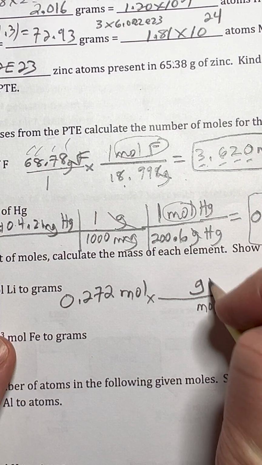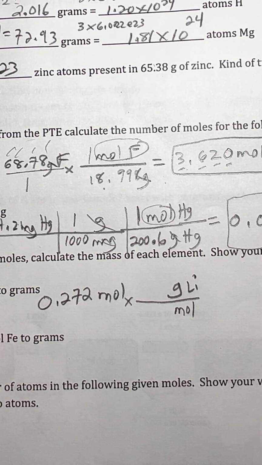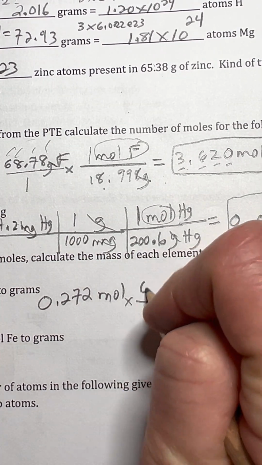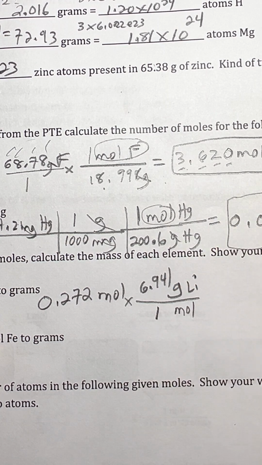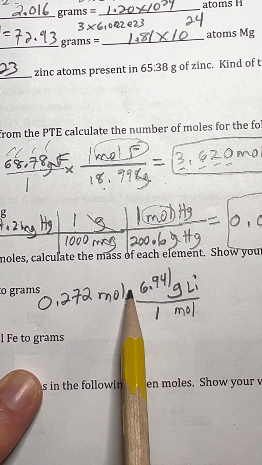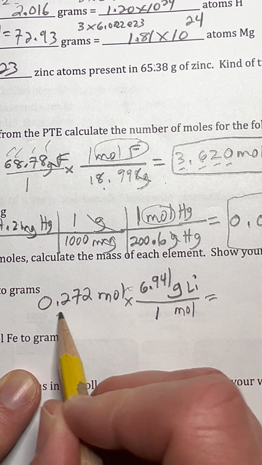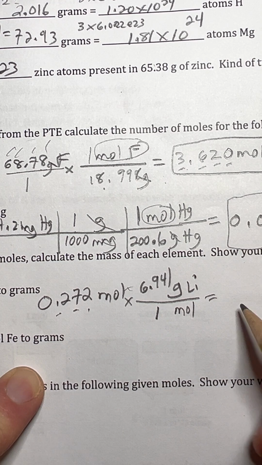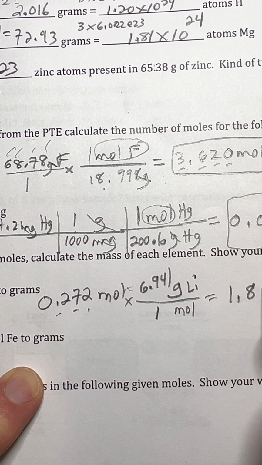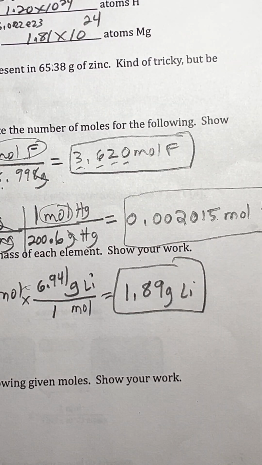And we are talking about lithium. So I'm going to write lithium there so I know to go to the periodic table. That one is 1. Lithium is 6.941. I have that one memorized. And since these two are next to each other, we'll multiply them together. I started with 1, 2, 3 sig figs. We should end with 3 sig figs. And it's 1.89 grams of lithium. And then we put a geometric shape, there we go, around our answer.